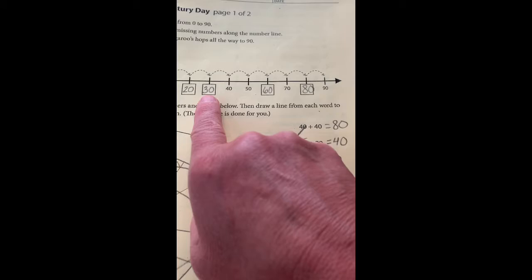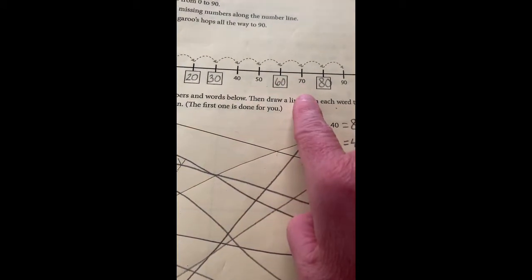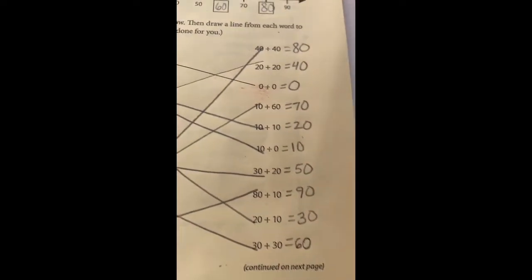Great job completing your work, second graders. Let's go ahead and hop along with Kangaroo. He's starting at 0 and he hops to 10, 20, 30, 40, 50, 60, 70, 80, 90, and then you all know next comes 100. Great job.